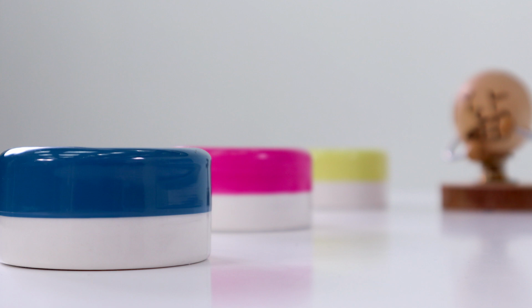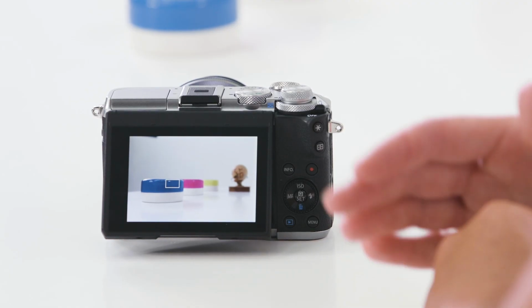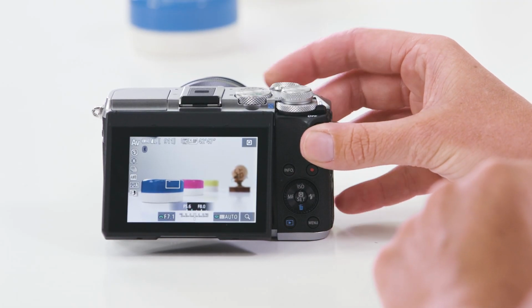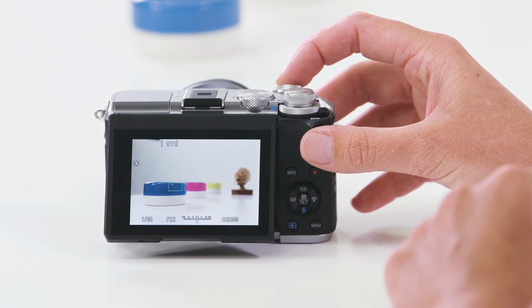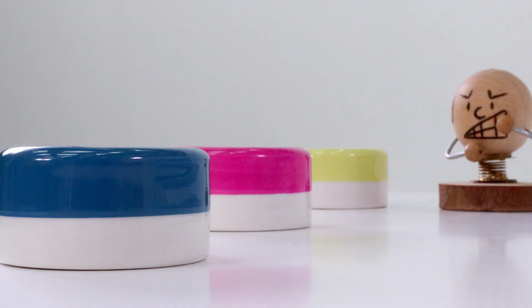As you can see in this shot, I've selected a shallow depth of field, which means that the items closest to the camera are nice and sharp and the background becomes blurry. Now, if we select a larger aperture number, for example, f20 or f22, let's have a look at the difference. We have focus right from the foreground through to the background, which would be ideal for landscapes.